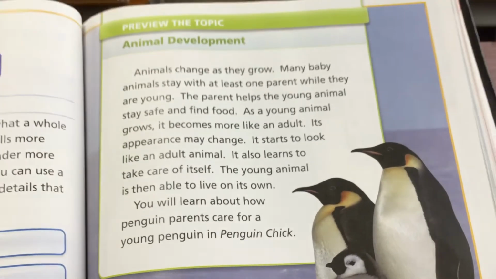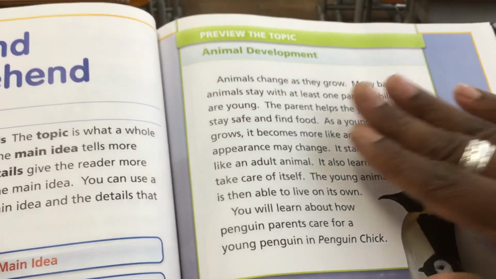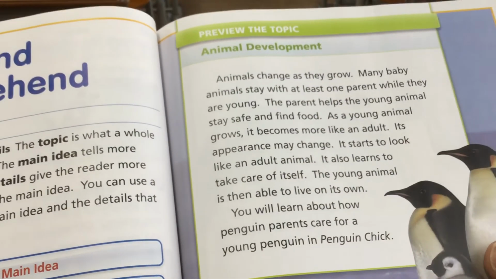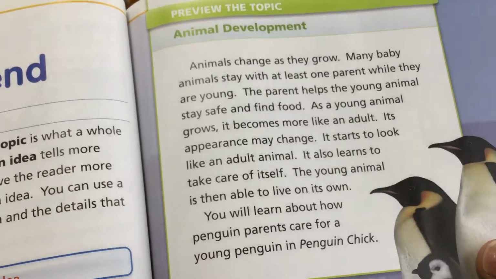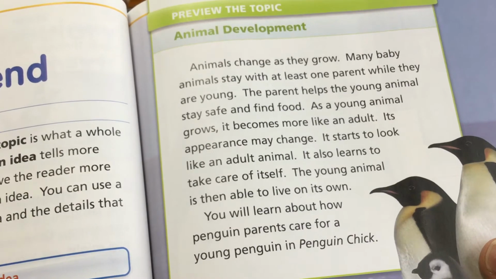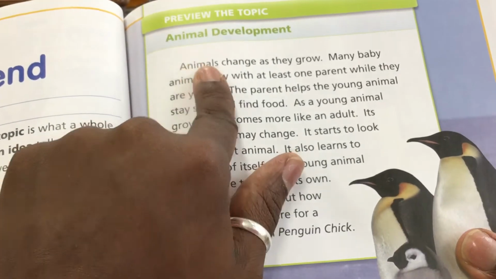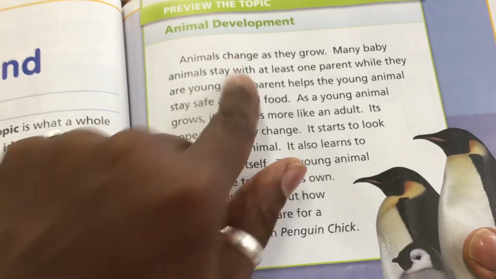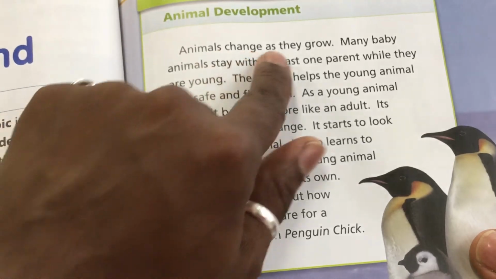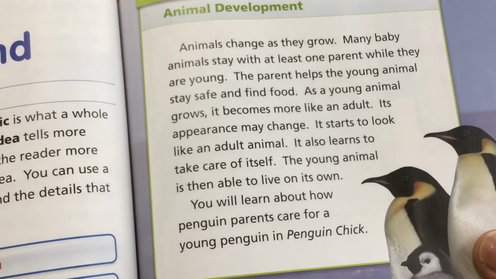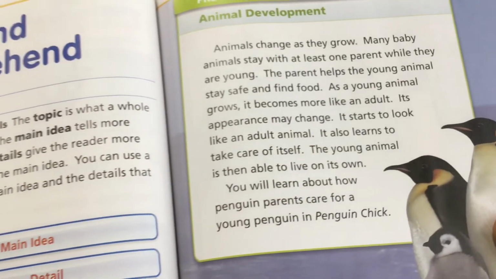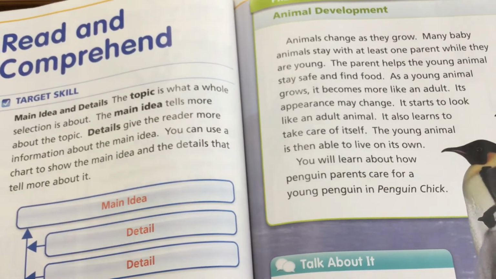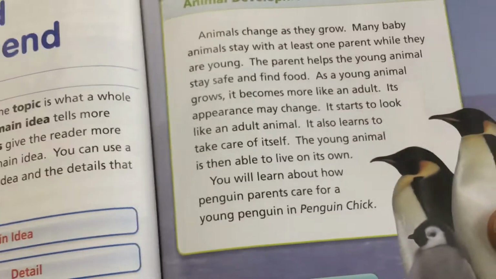So as I read this topic, our topic here was animal development. Our main idea here was the first sentence: Animals change as they grow. All of these other sentences that follow are the details that help us to understand the main idea and the topic.